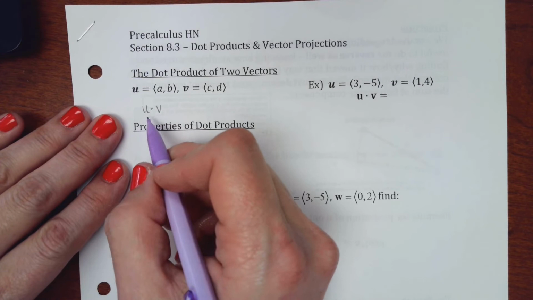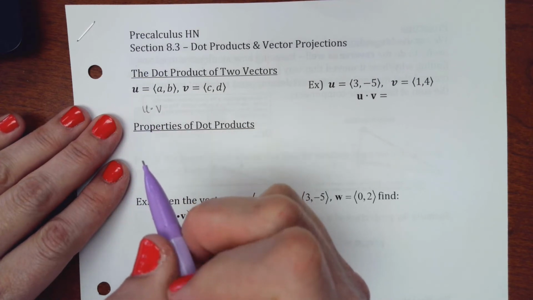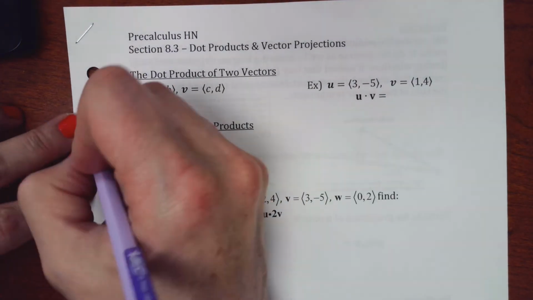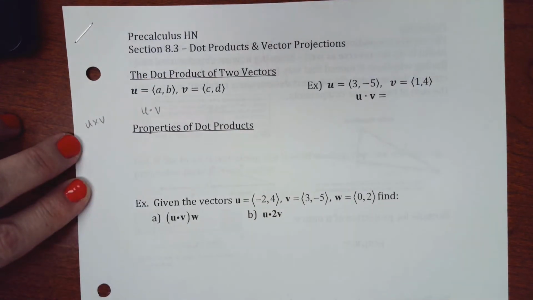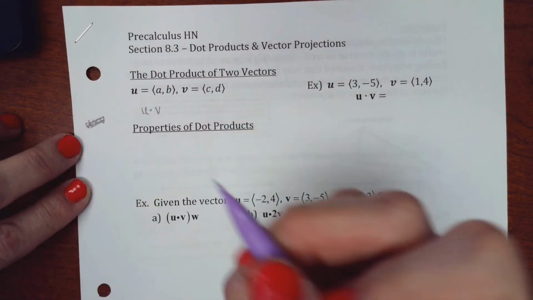You say dot product, you don't say the multiplication of two vectors, because there is something later called a cross product, which will be u cross v, like that. So it's called a dot product. Don't just say you're multiplying two vectors.